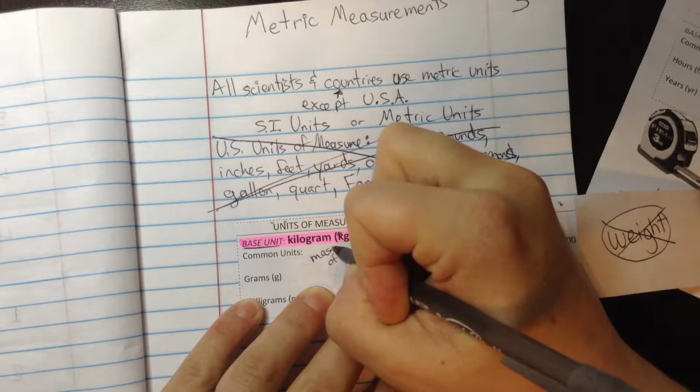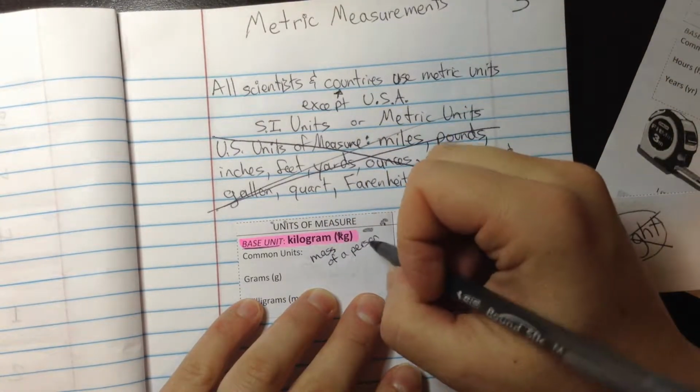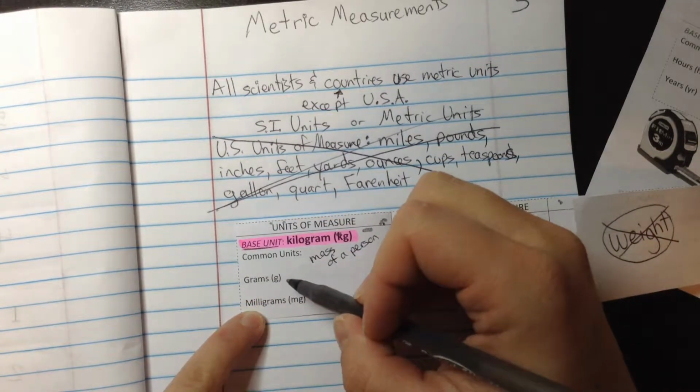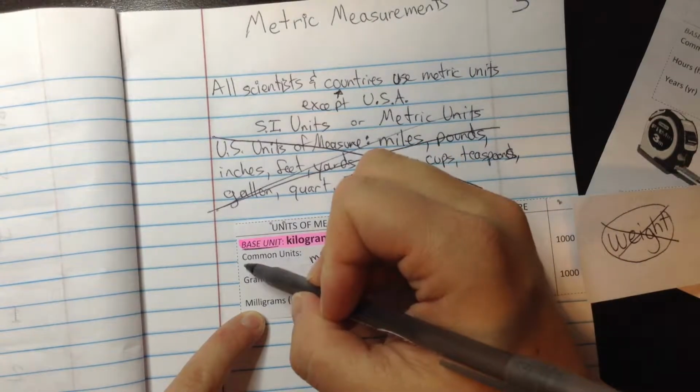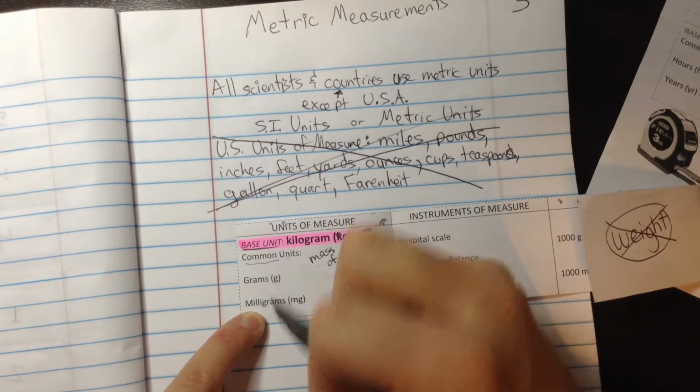Okay, so if you go to the doctor and you get on the scale, they're going to tell you your mass in kilograms. Okay? Grams. This is another common unit. Alright? These are common units, but not the base unit. The base unit is kilograms. The common units, grams and milligrams.